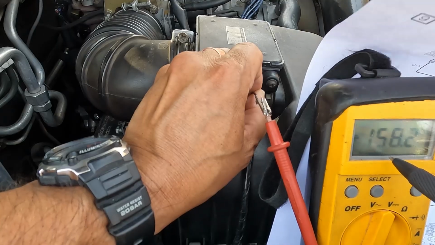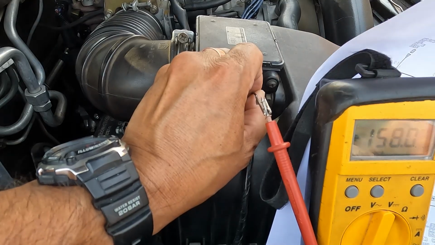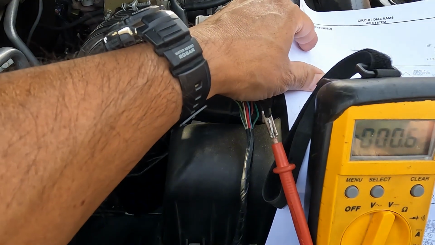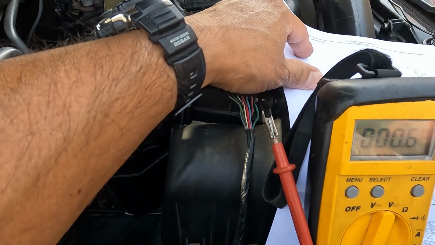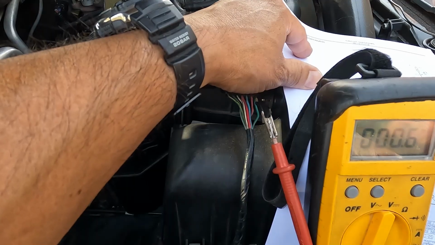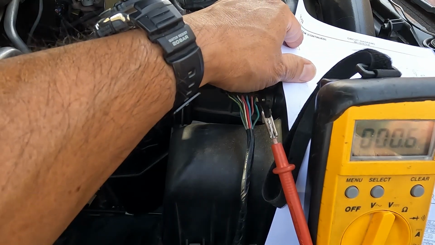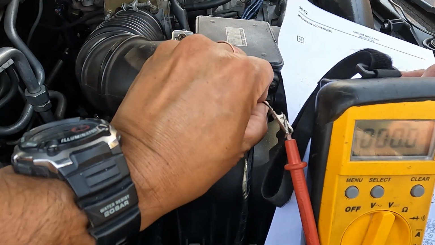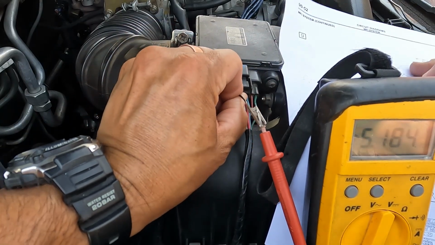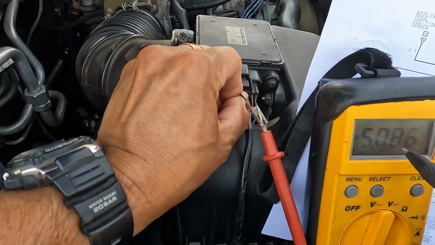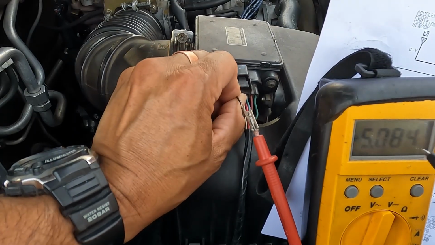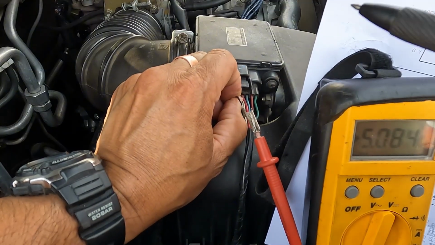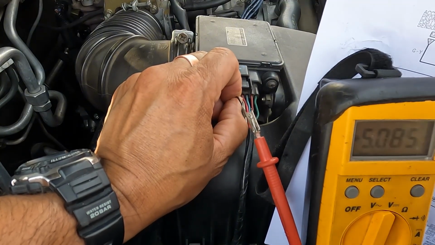That means that there is some kind of cycling going on right there. Okay, so we'll just write down 159 millivolts, and then the white with the black stripe, we had 5.0 volts, and we'll double check that one just to be sure. Yep, 5.08 volts on the signal wire. Right now, based on this test, it shows that it's a bad mass airflow sensor, but let's just follow the next step here.